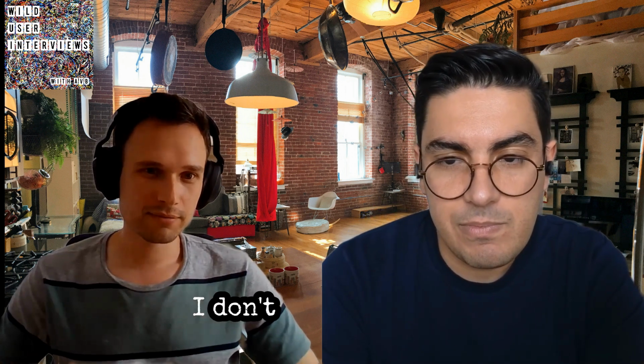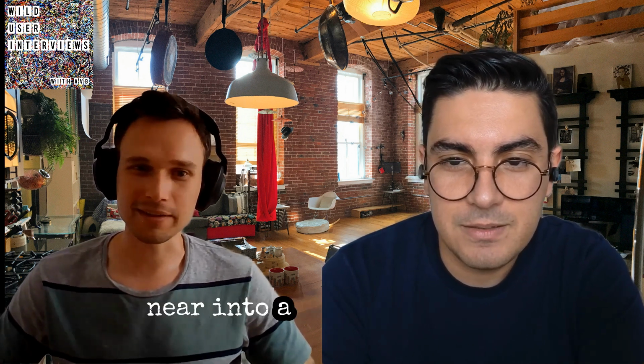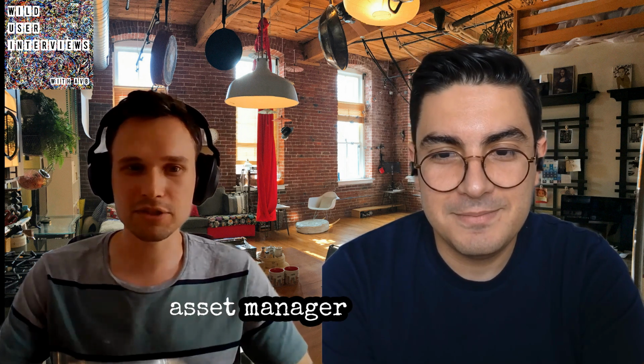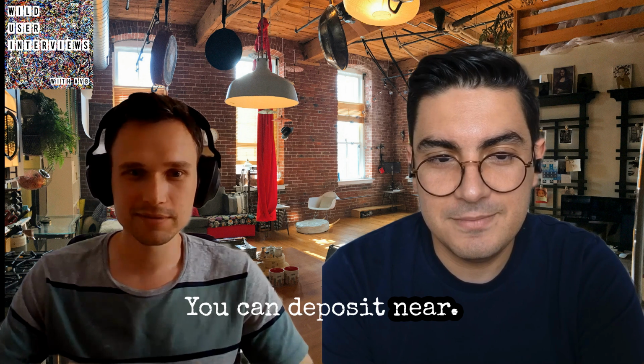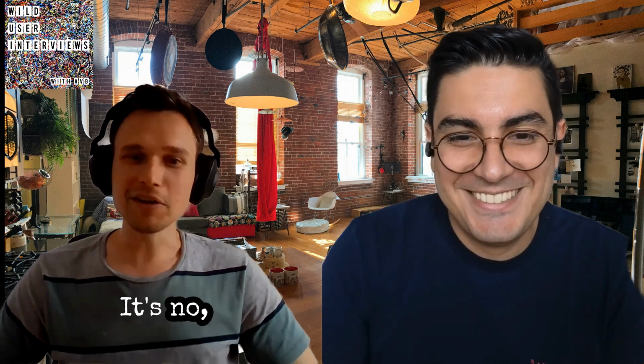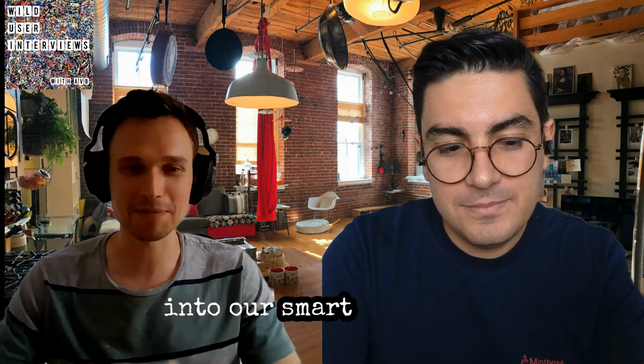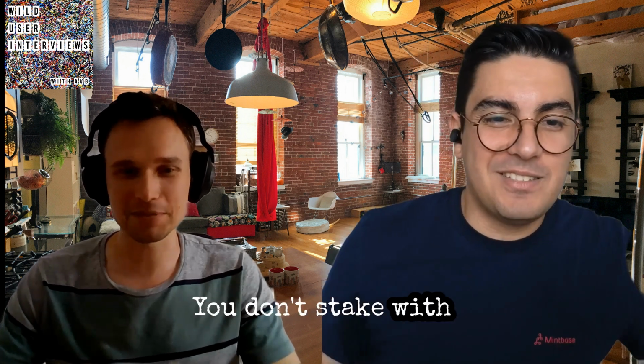I think I was not clear enough. With staking, I don't mean staking to a validator. I just mean depositing NEAR into a smart contract. Like, for example, on Orderly, we have the asset manager contract. You can deposit NEAR or... I see what's going on here. No, it's just for explaining. You just deposit your NEAR into our smart contract. You don't stake with a validator.